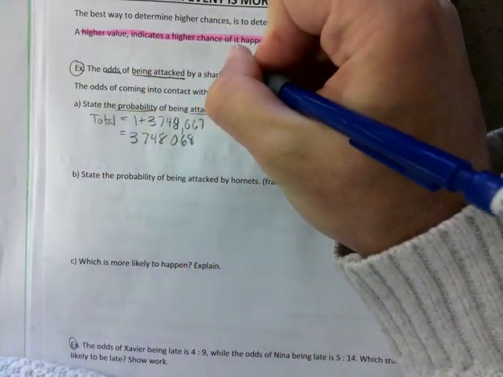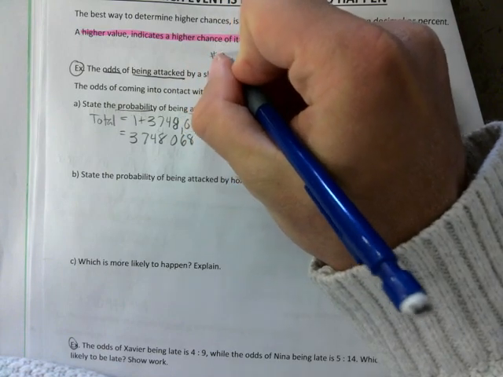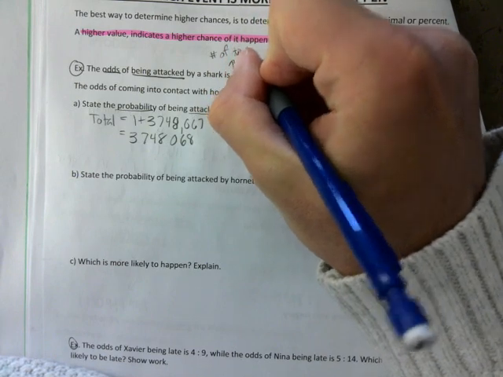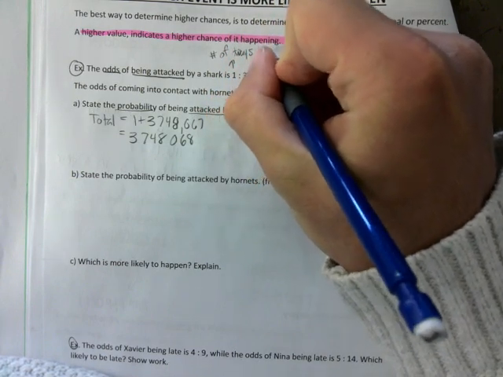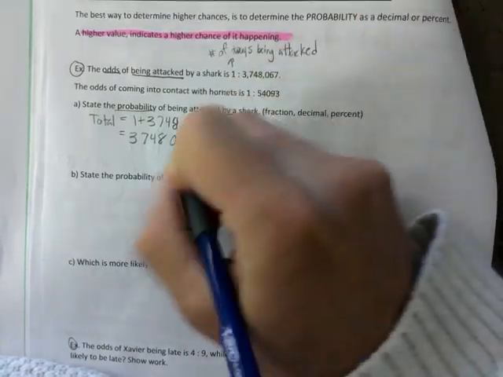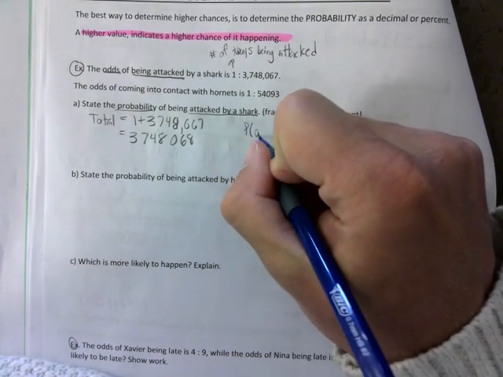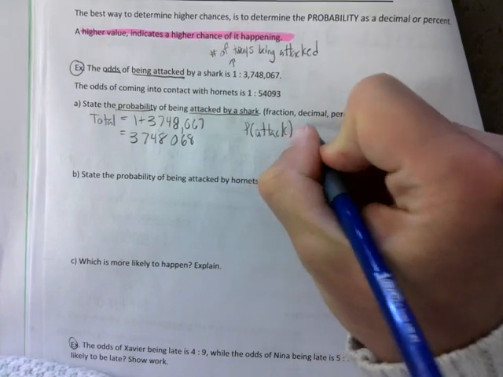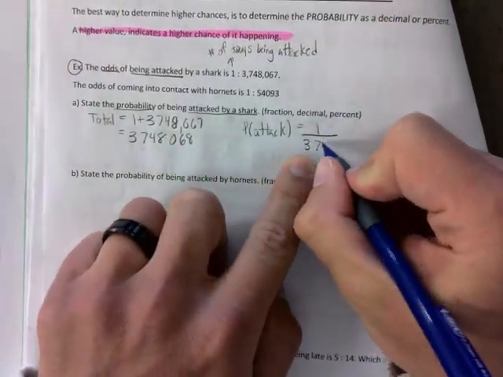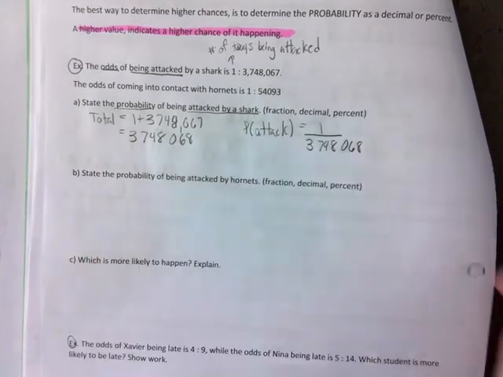So that means the number listed first is the number of ways or times of being attacked. So the probability of attack would be 1 over our total, which is 3,748,068.